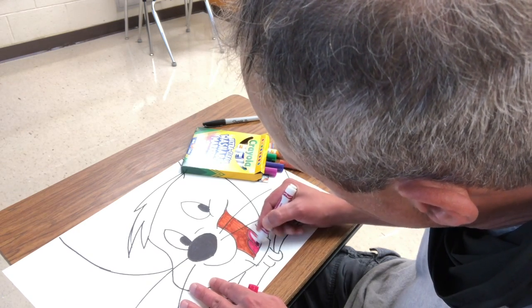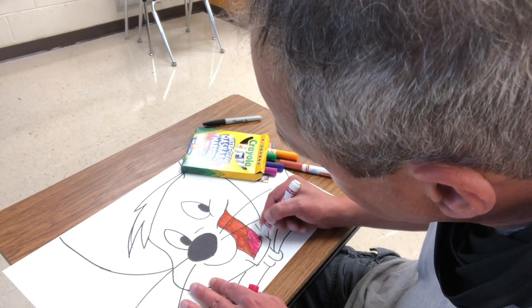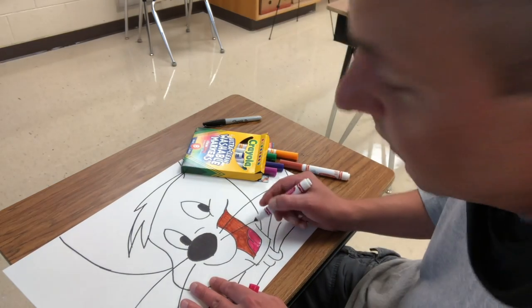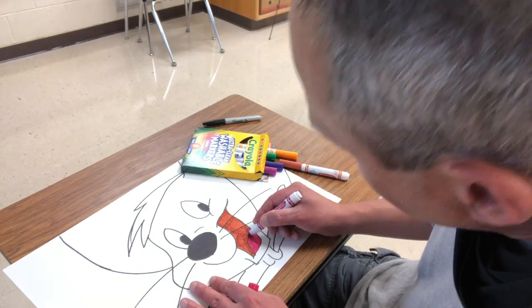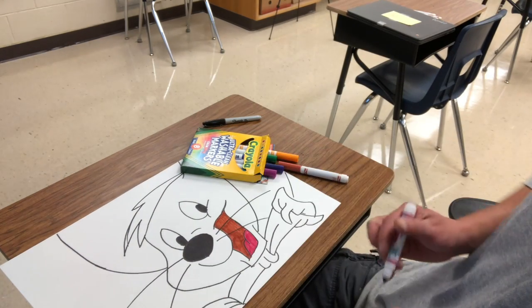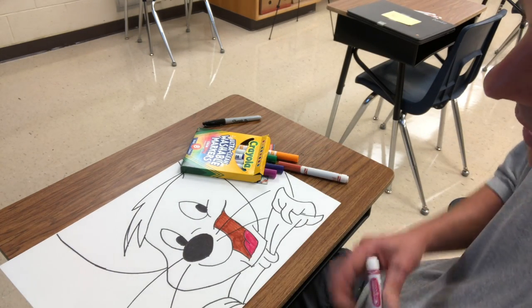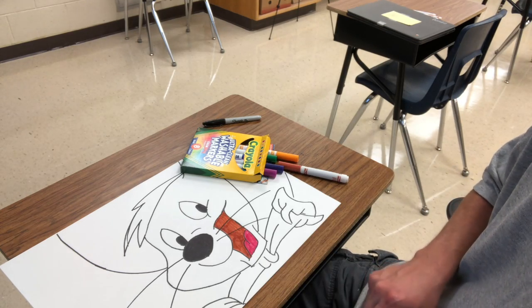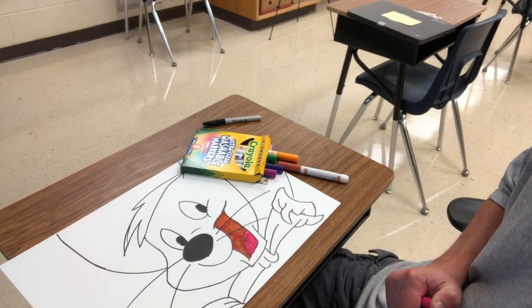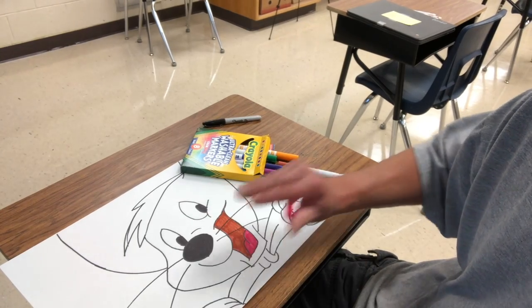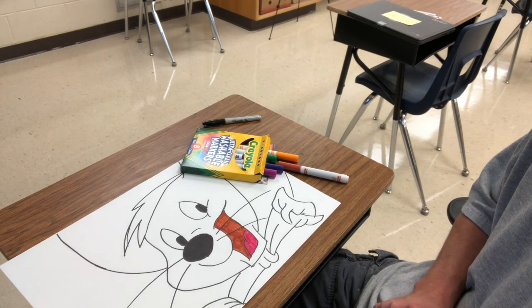So you're going to color in every part that is. Anything that's white, what do you think you do? You leave it white. So there's the start of what I would do. I would finish coloring this entire thing, and then I'm going to show you how we're going to do the background in just a moment. Again, you can change any colors you want as long as you're trying to make them a flat color.